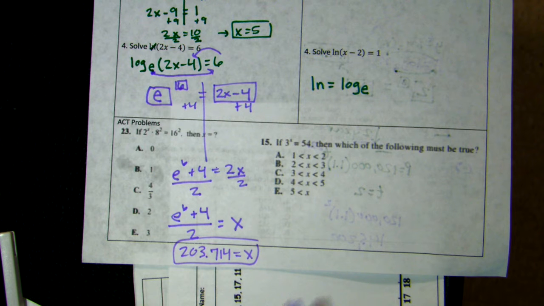I'm going to let you try these 2 ACT problems on your own.